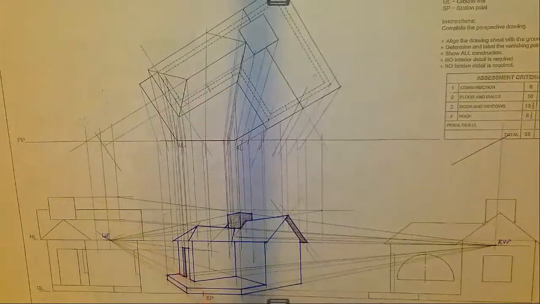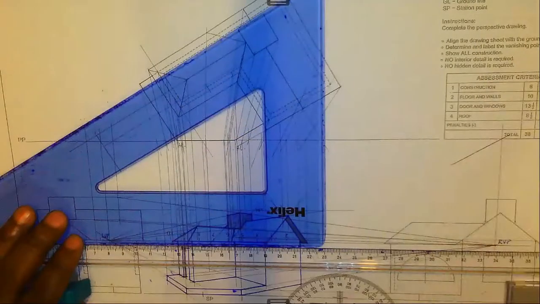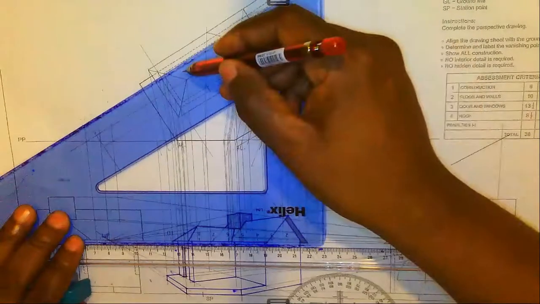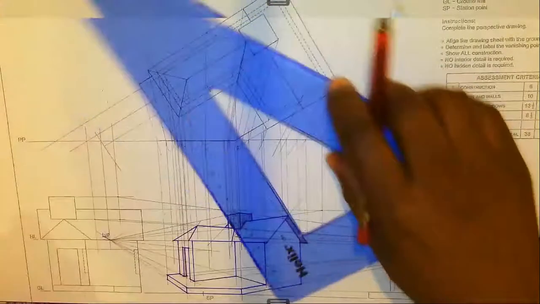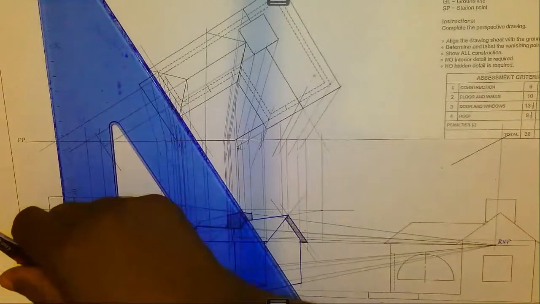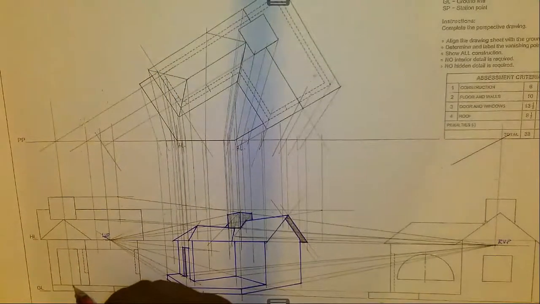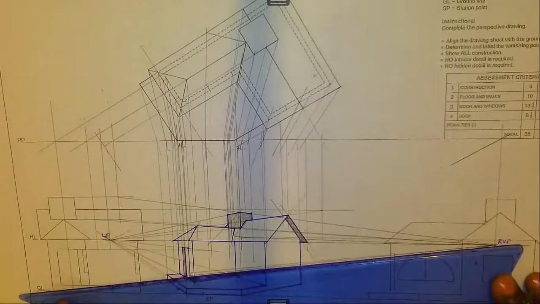But maybe let's just do it so that if it is required, this is what you would need to do. Right, you would force this like that, take it to the picture plane, then you take it down, right, to the actual height that is required, which is here. Then you take it now to the right vanishing point like this.